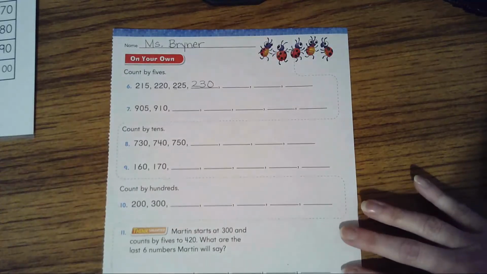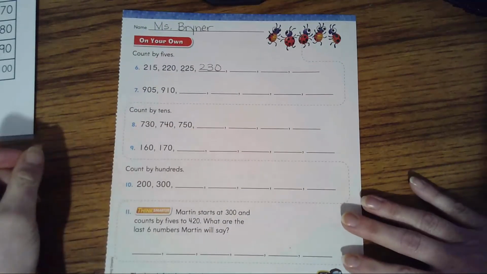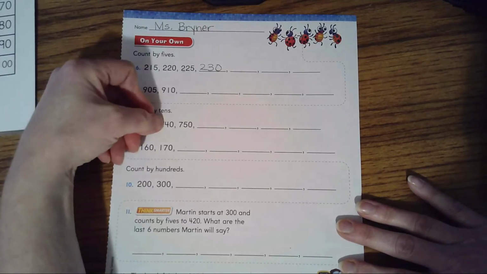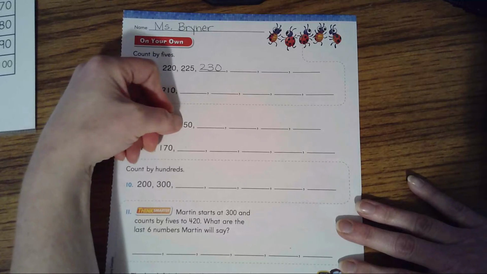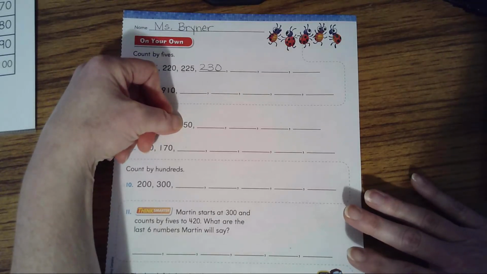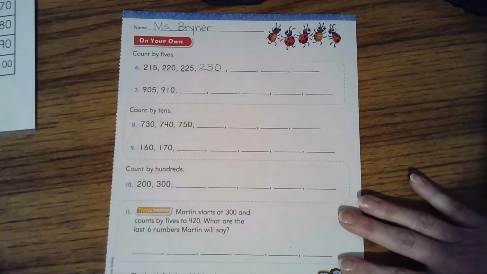Okay. Do the same with the tens. Here we have 30, 40, 50. If we're counting by tens, what comes after 50? You should have 60.